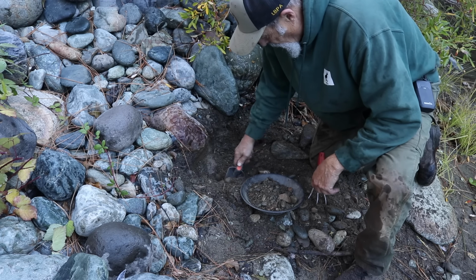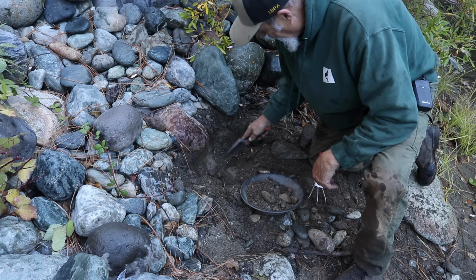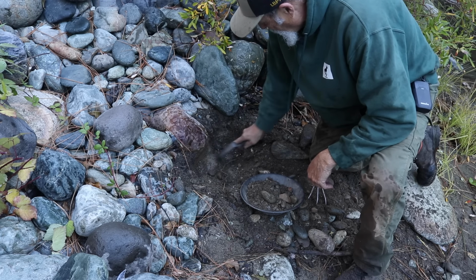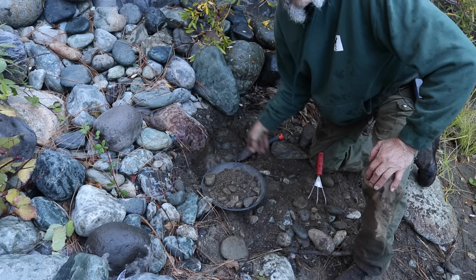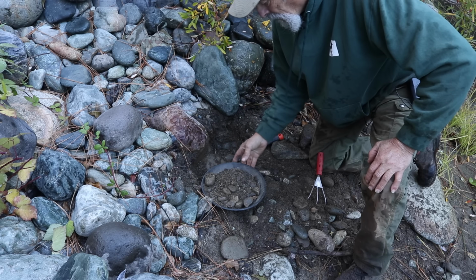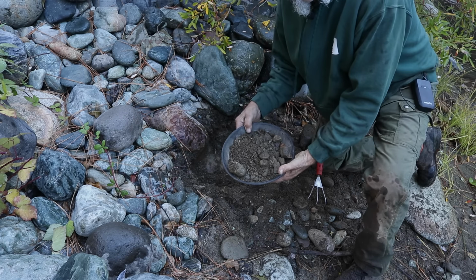So we'll see if there's any black sand, and if there is, the coarseness of it. And then if we have any gold, the fineness of the gold will tell us the rest of the story on whether or not this is the area we're looking for. Okay, I'll be right back.